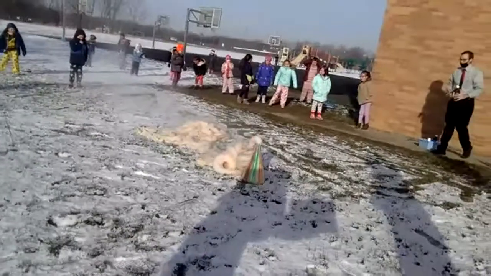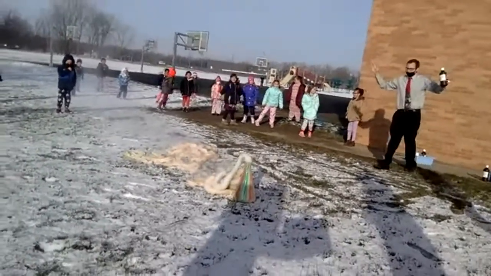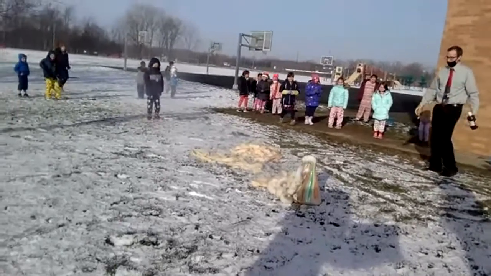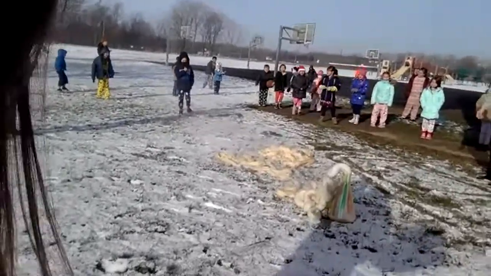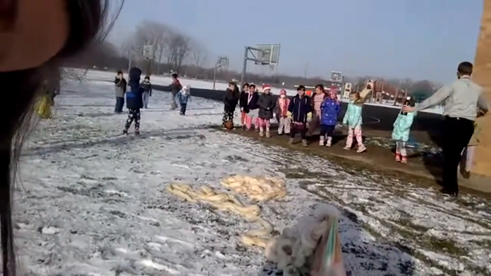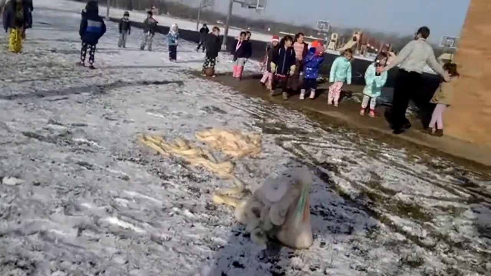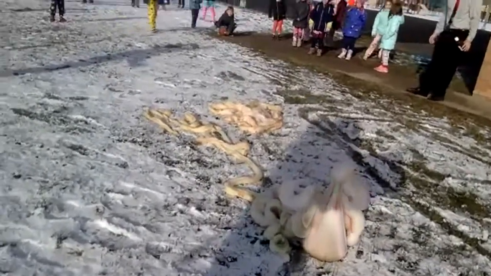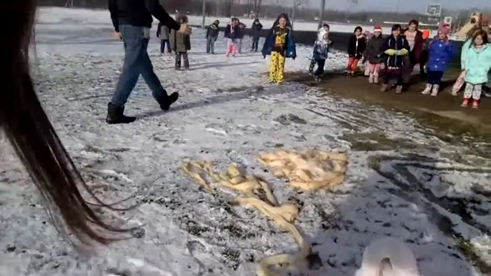Woo! Look at that. That is foamy. That's what we're talking about. Nice. Still going. Still going. Still going. That is elephant's toothpaste. I can't see it. Elephants like to brush their teeth with that.